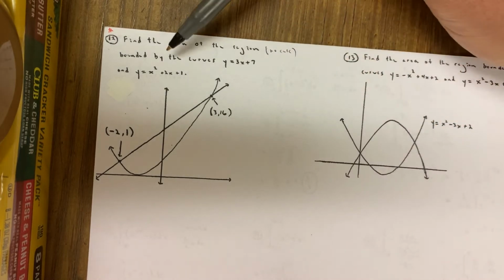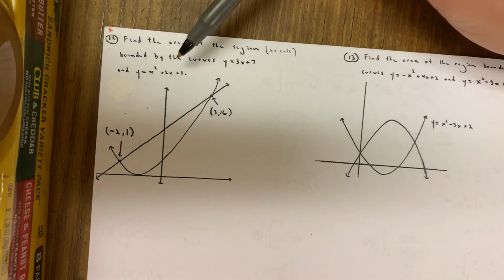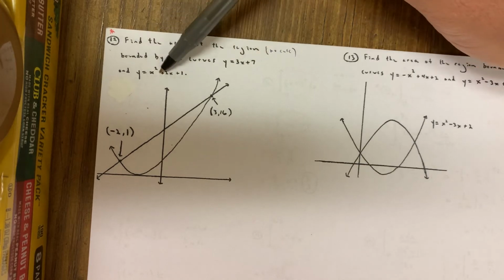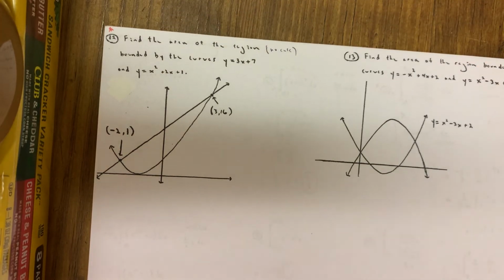Find the area of number 12, and we'll do no calc on this one. Find the area of the region bounded by the curves y equals 3x plus 7 and y equals this quadratic right here. And at least I graphed it for you.